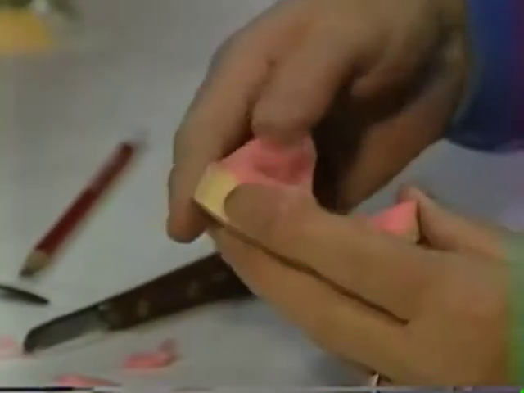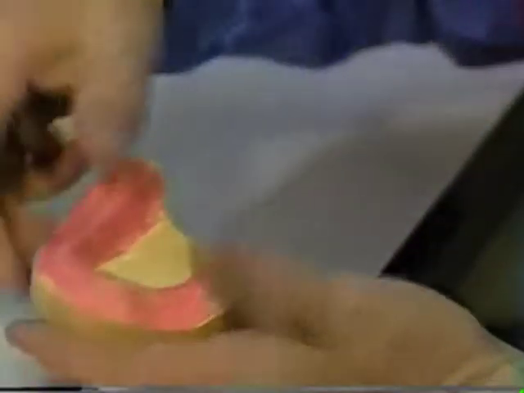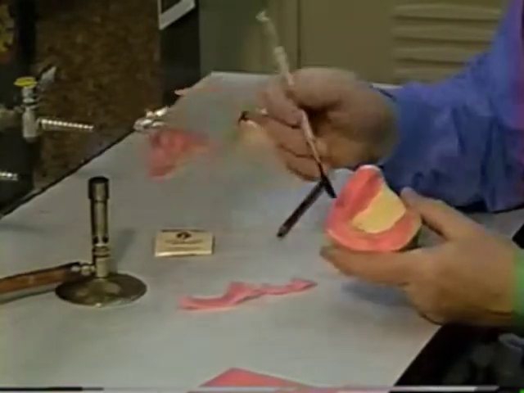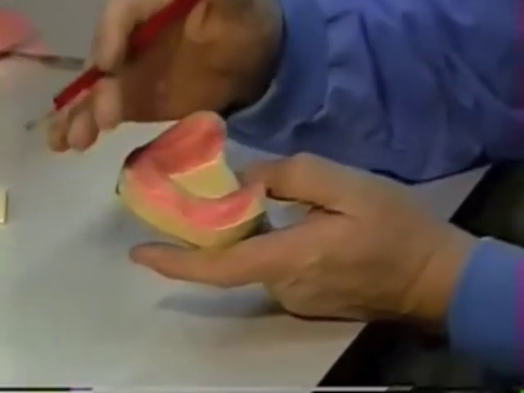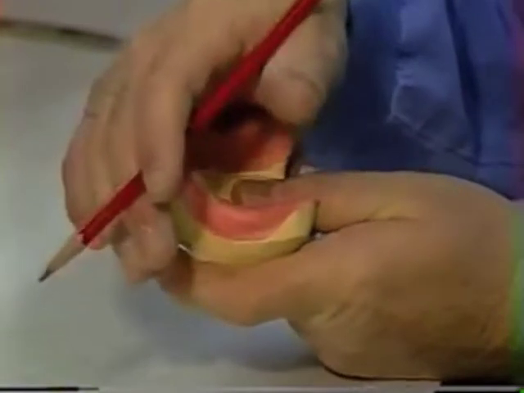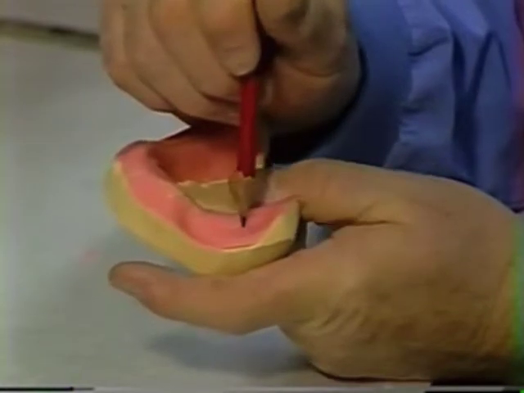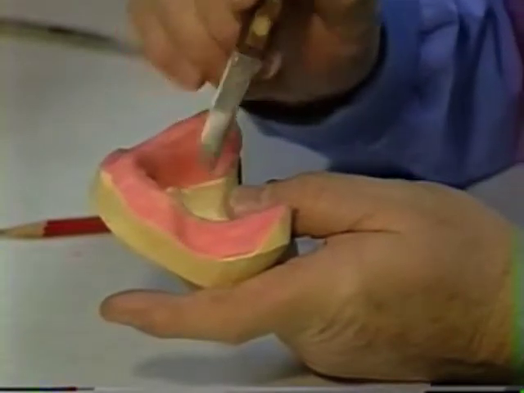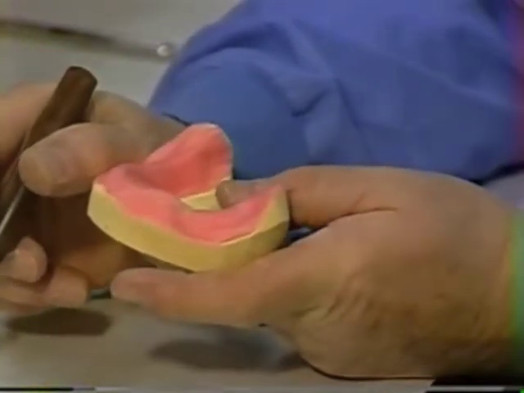Now once we have the wax adapted like this, if you need to, you can take a warm spatula and smooth out any seams of the wax. If we're going to leave a stop in this tray, we will want that stop to be directly over the buccal shelf. If you cut your stop into the wax and build it into your tray as you go, make sure that you cut enough of that off to provide a good wide stop.